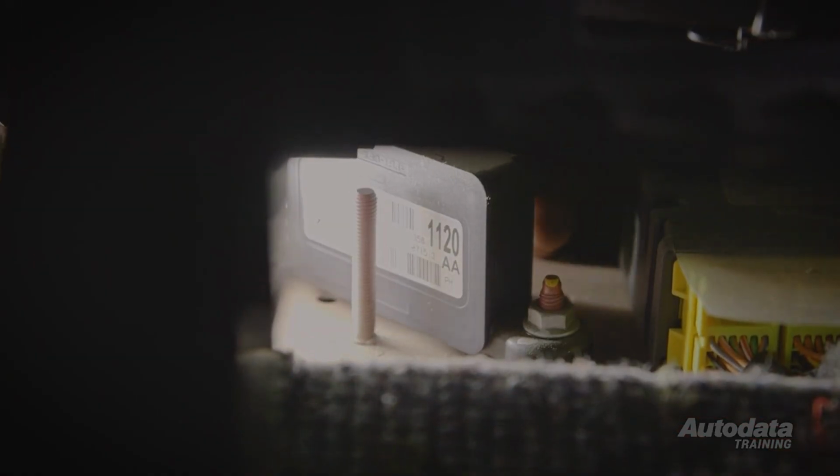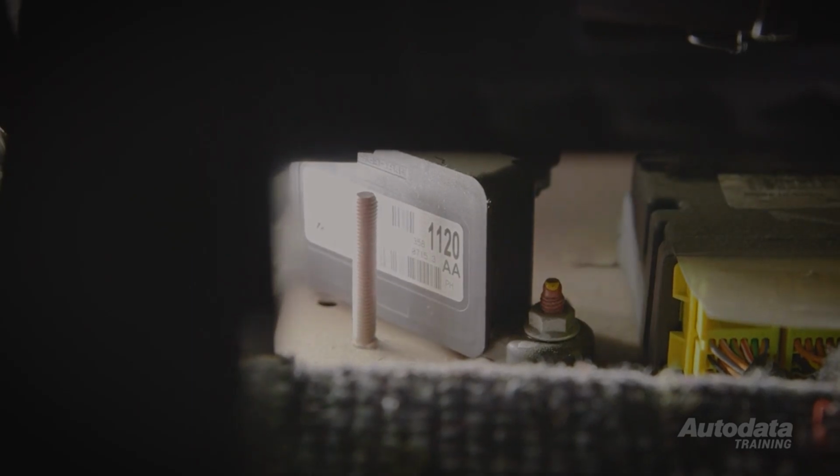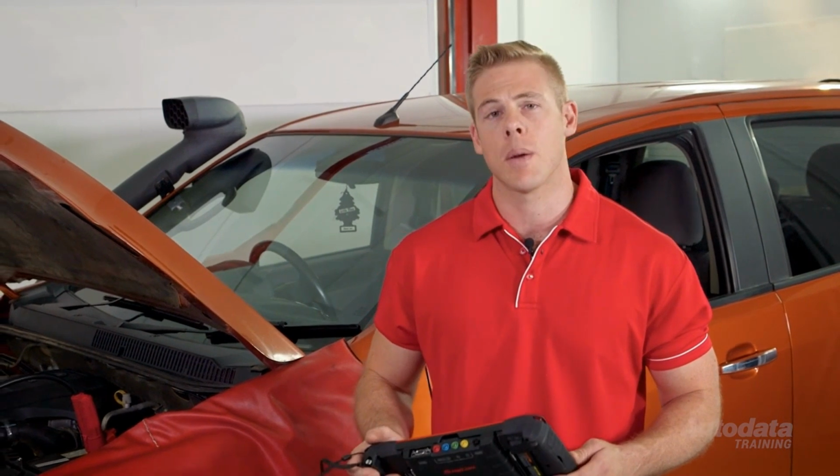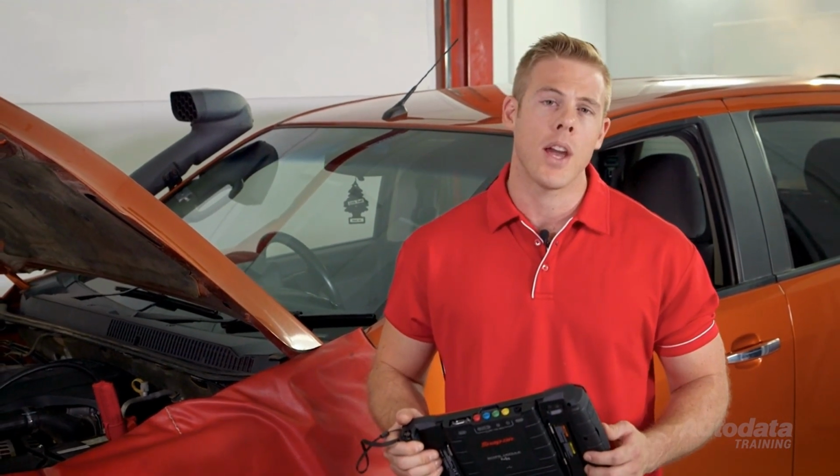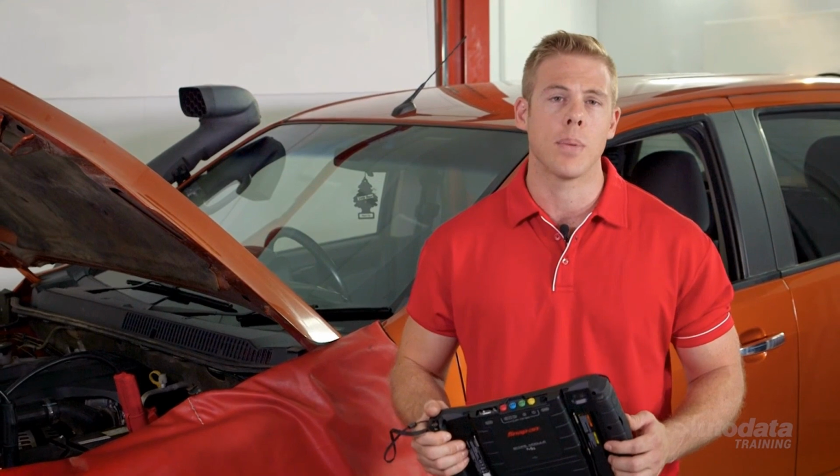Ensure the sensor harness connector is seated properly and there are no signs of damage or contaminants. With the visual and module presence checks completed, we can now test for communication, reference voltage and ground supply to the control module.